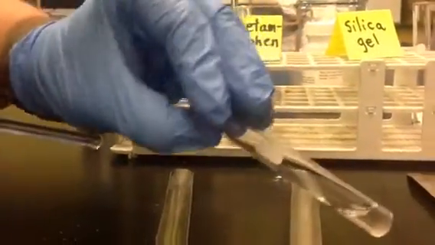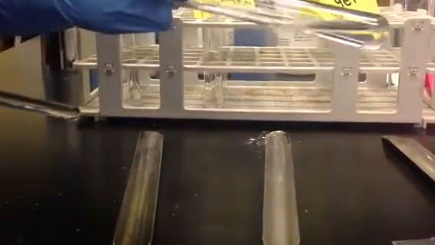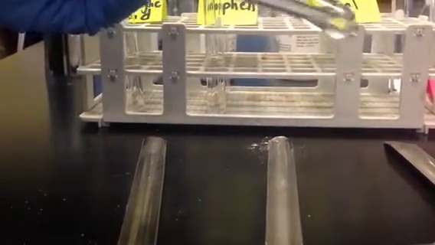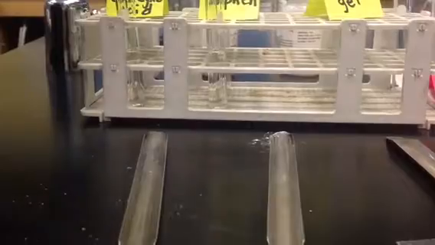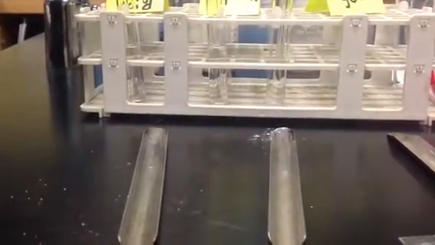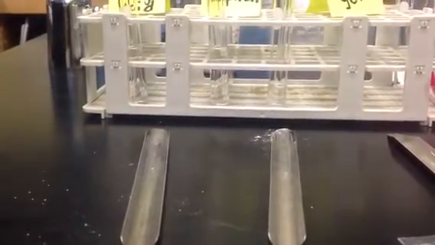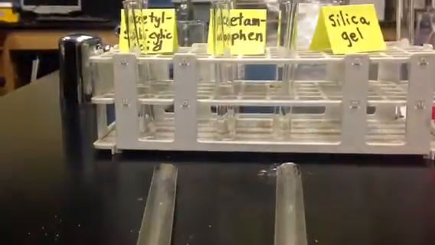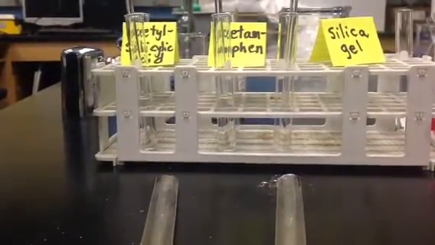And it's not dissolving the silica gel. You can see the silica gel there. I'm going to add just a little more silica gel to verify. Sometimes it's hard to see the silica gel.